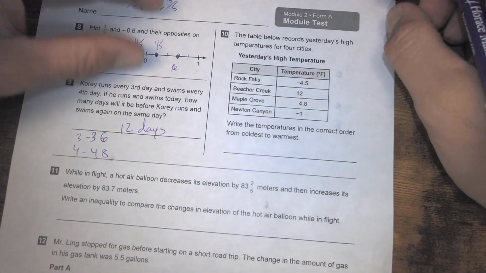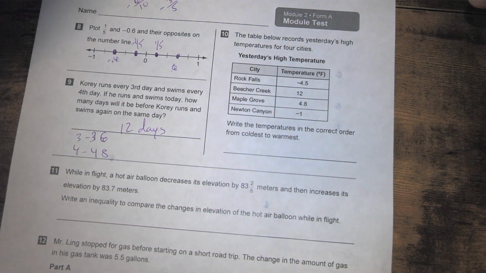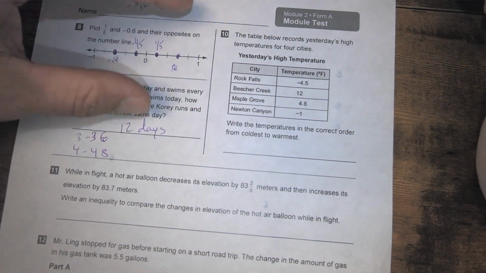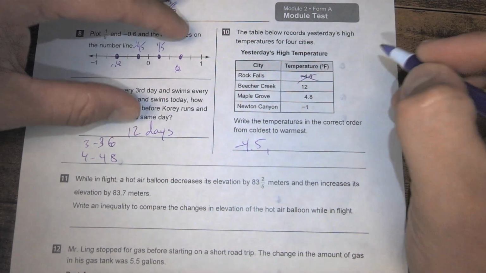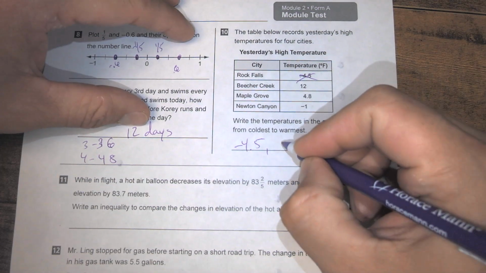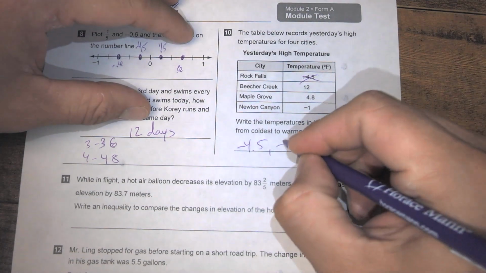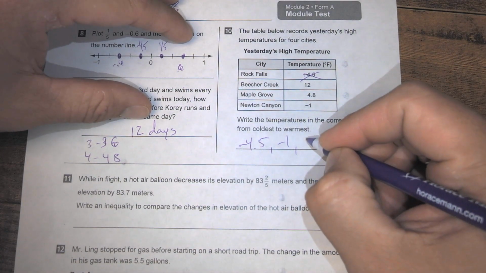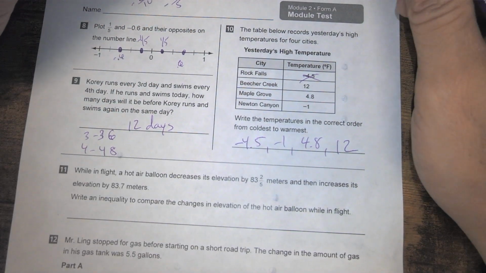Okay, number 10. The table below records yesterday's high temperatures for 4 cities. Write the temperatures in order from coldest to warmest. So we're going least to greatest. So which one's the very least? Elizabeth. Negative 4.5. Next. Dean. Negative 1. Then we have what, Callie? 4.8. And the last one would be 12. So least to greatest.